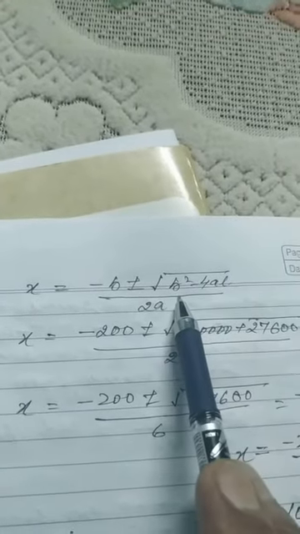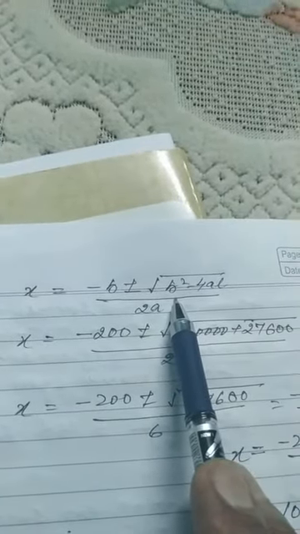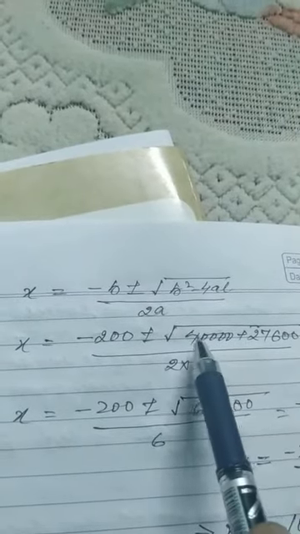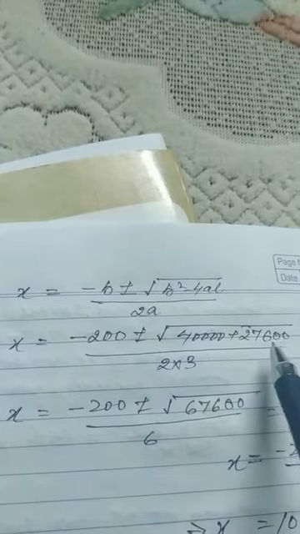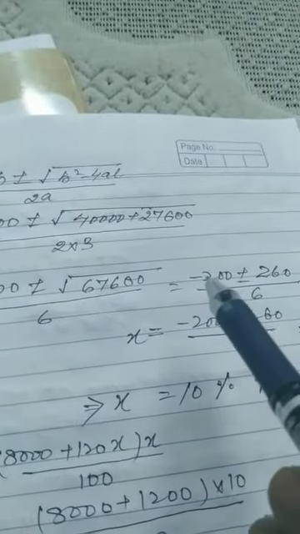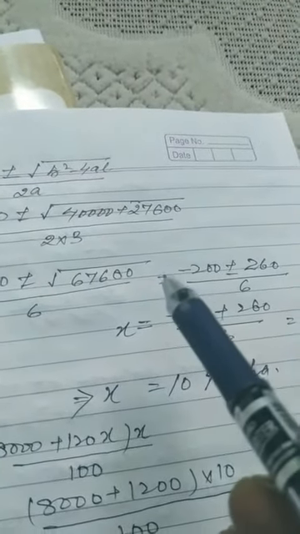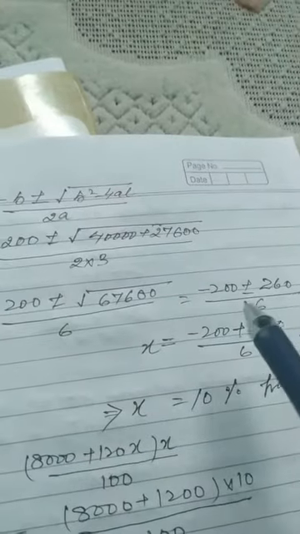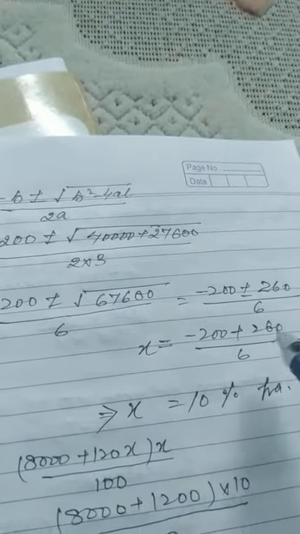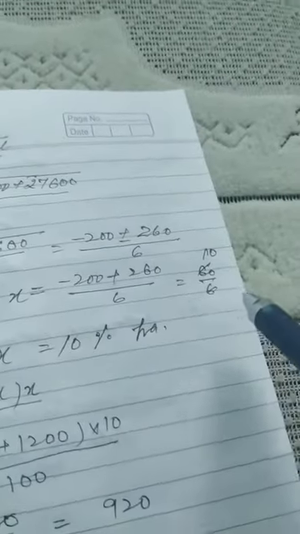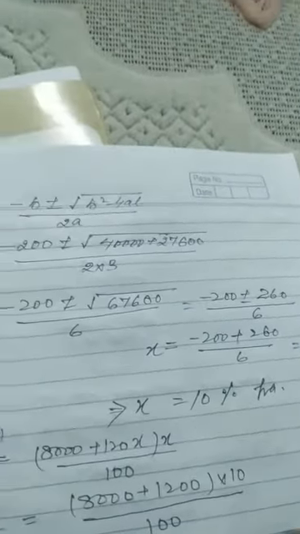Here 200 squared is 40,000, and the other term is 27,600, added gives 67,600. So X equals 200 plus or minus 260 over 6, and taking 200 plus 260 gives 60 over 6, that is 10% per annum.